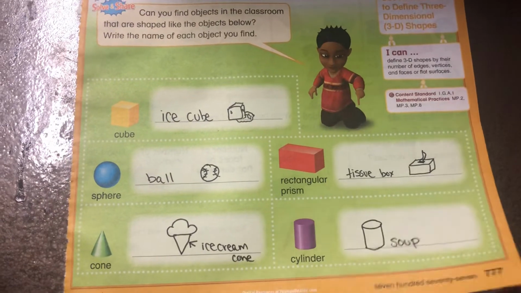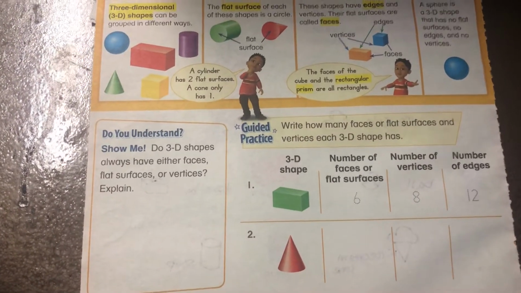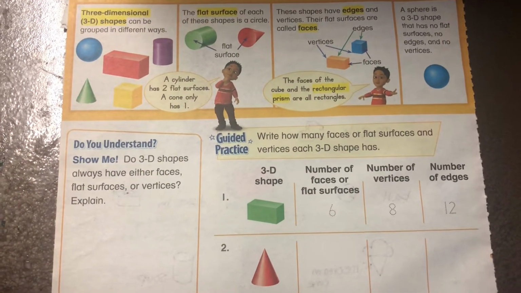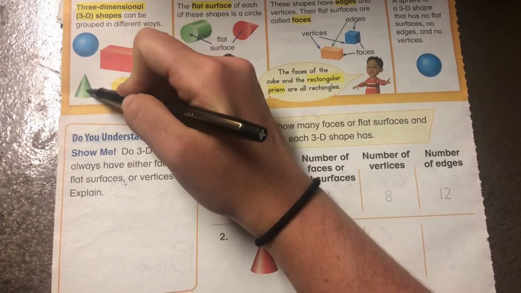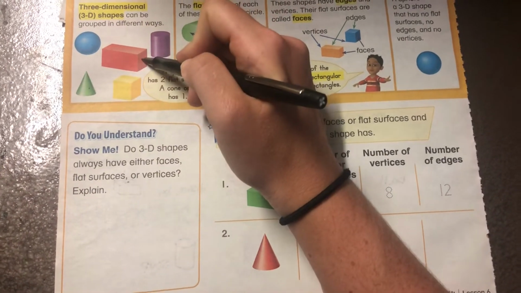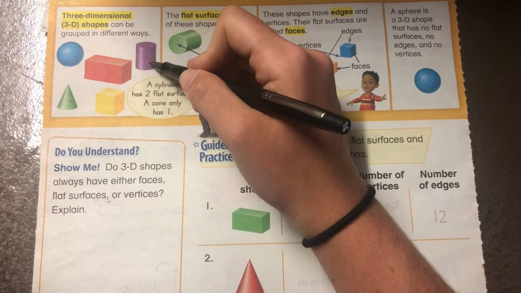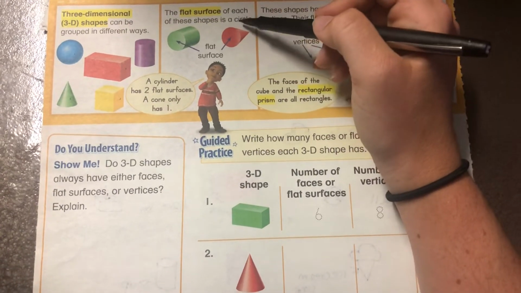So we are going to turn to the next page. We have three-dimensional shapes can be grouped up in different ways. We have a sphere, a cone, a rectangular prism, a cube, and a cylinder. The flat surface of each of these shapes is a circle. So take a look.